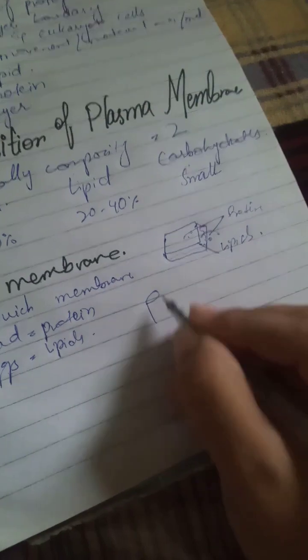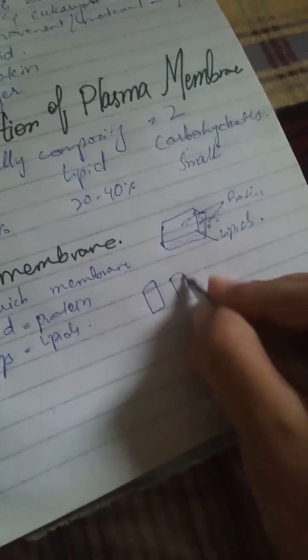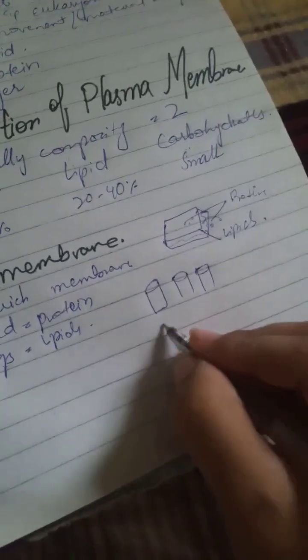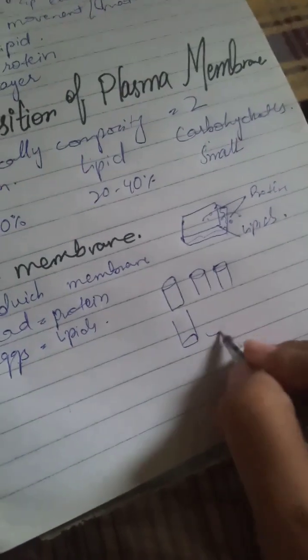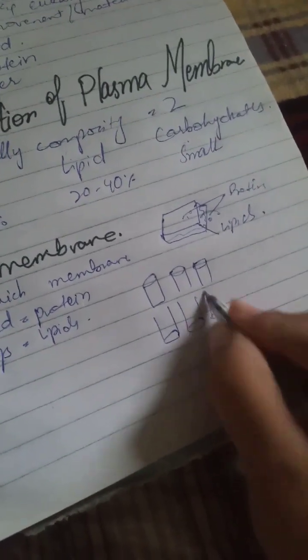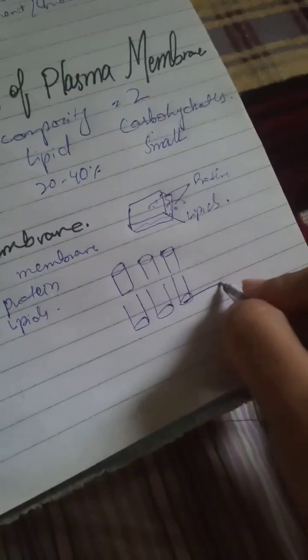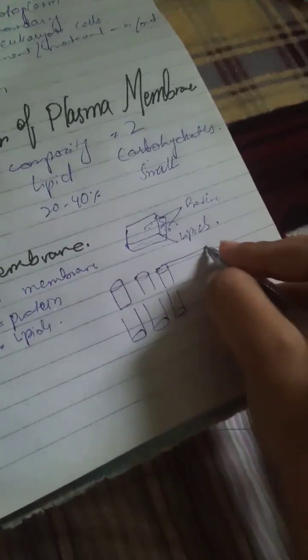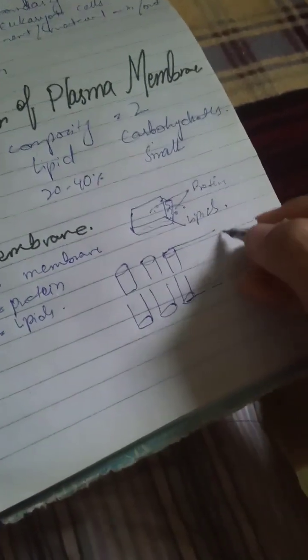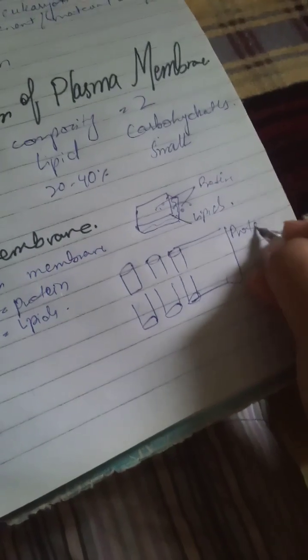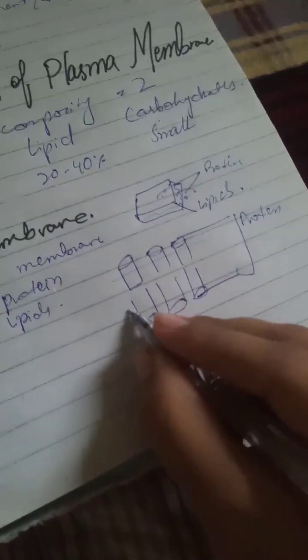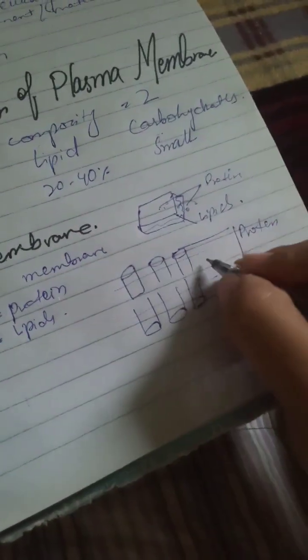This is a round structure here. Okay, so this is considered as a bread, this also is considered as a bread, which are known as protein, and the inner material from here till this is known as lipids.